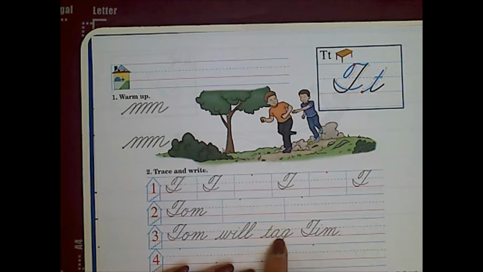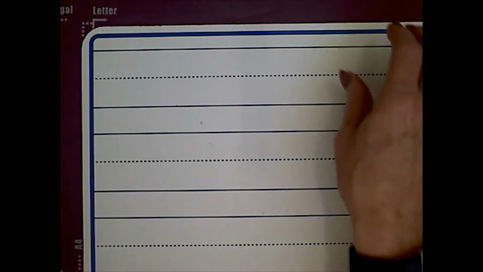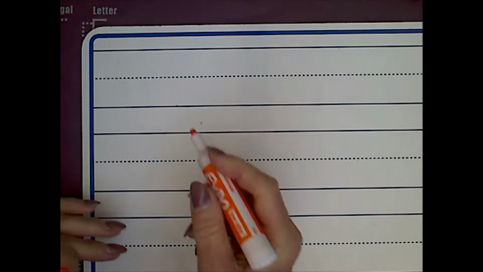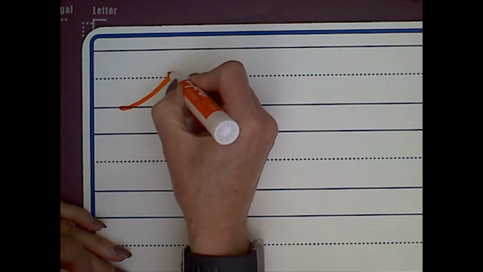So how about if I take the word tag? We seem to be having some problems when I'm grading your papers. I can see that the over-the-top connectors are giving some of you problems. So the word tag, T-A-G.